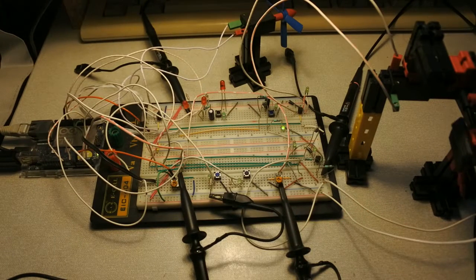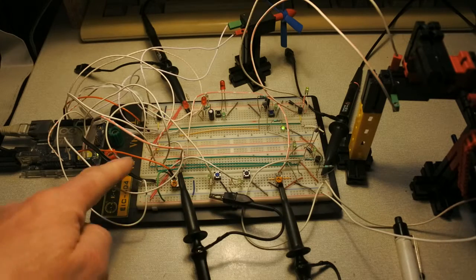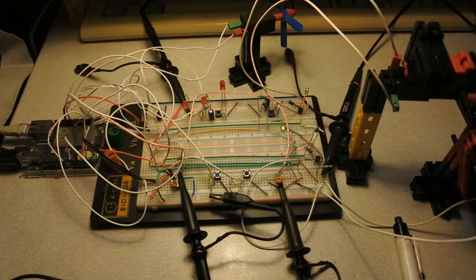And then it's supposed to go through the wires and then into the data array.